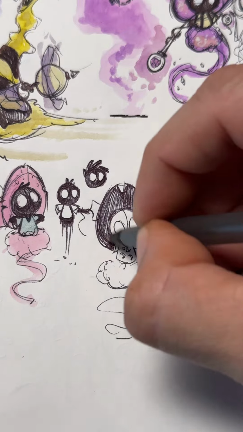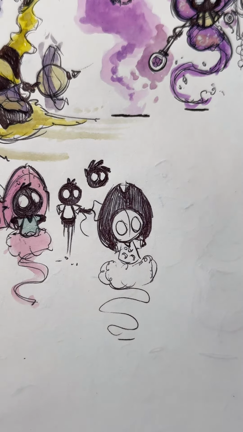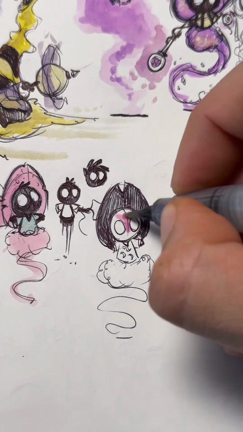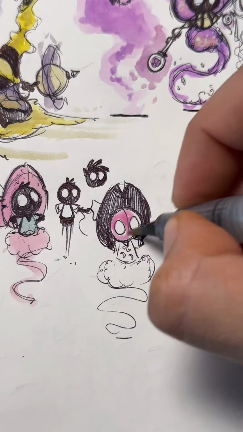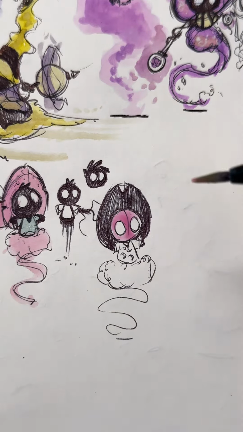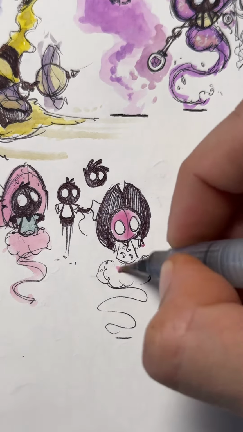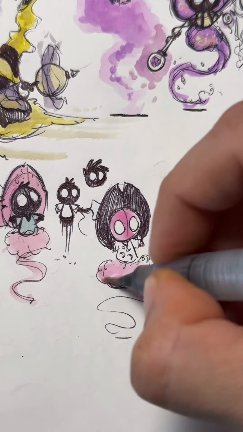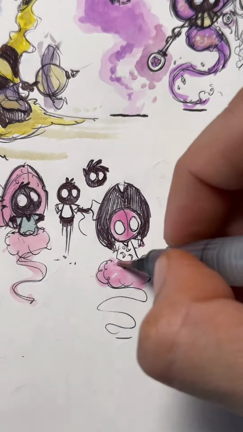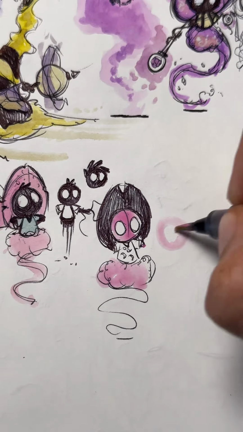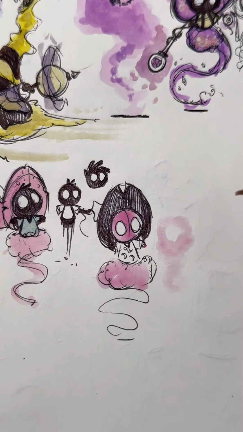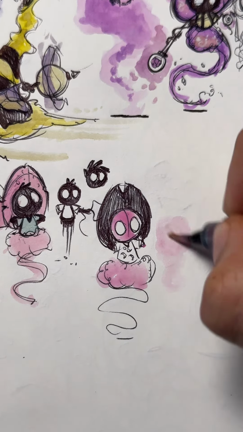Ooh, hold on. So it's technically him. He's like a little cloud, right? And he's fitting inside of all the stuff in there. So that could be an approach to it.